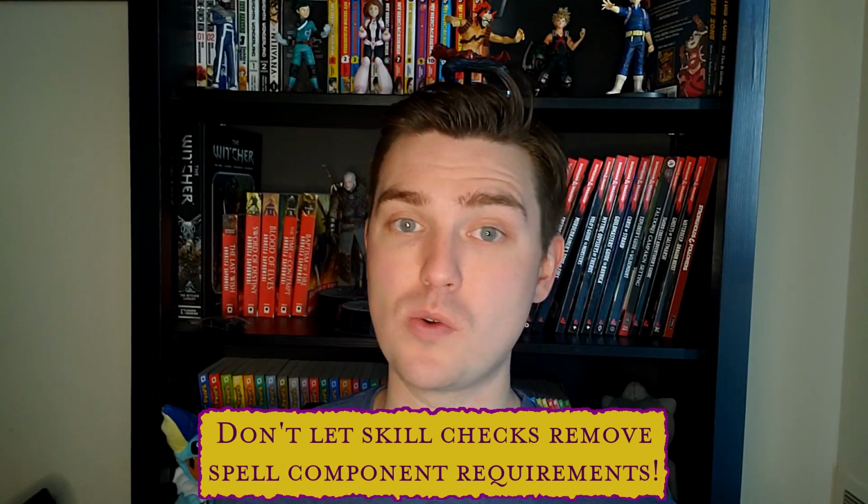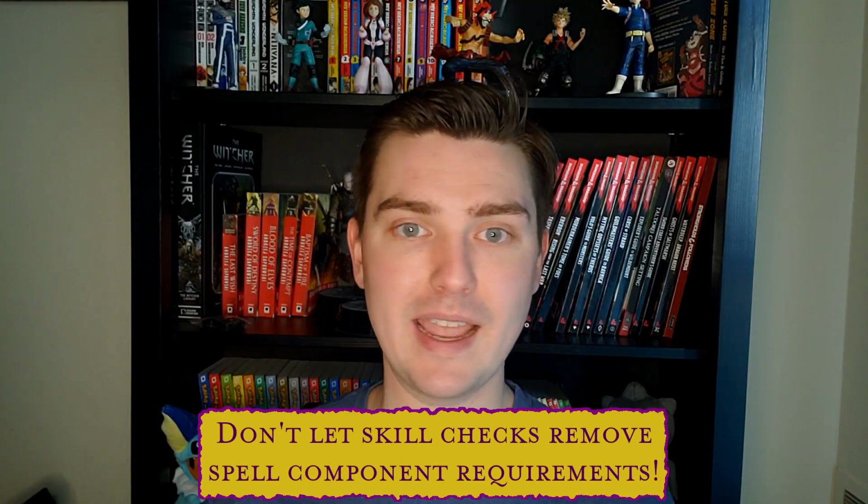I'm also of the opinion that you shouldn't let deception checks or sleight of hand checks hide the verbal or somatic components of a spell. They're obvious, and letting characters just use skills for this cheapens the use of abilities like Subtle Spell and things like that, and it also kind of steps on the toes of characters that just have to talk with their deception checks to try to get something done.